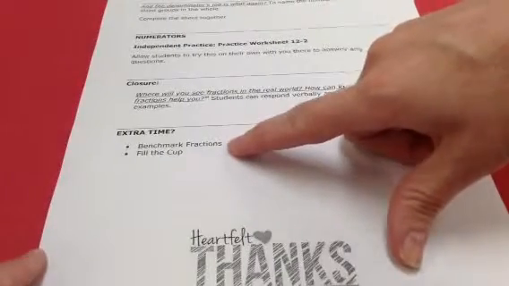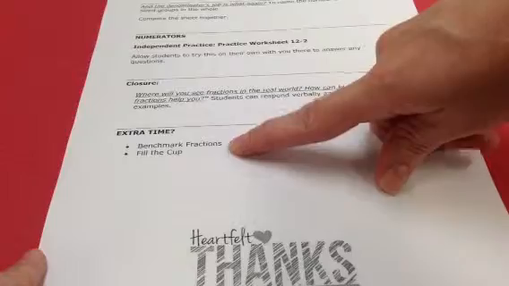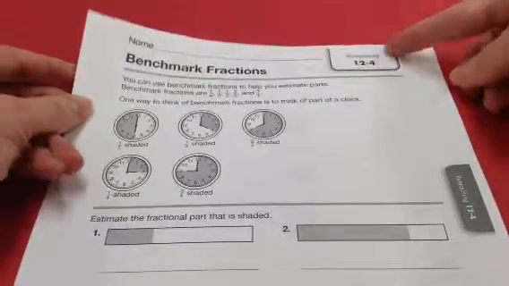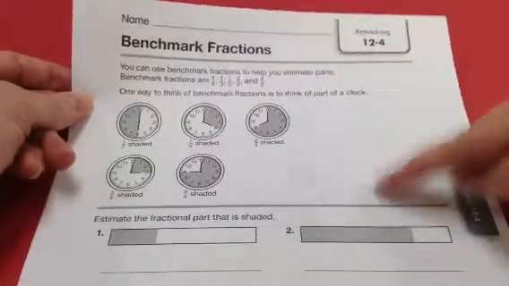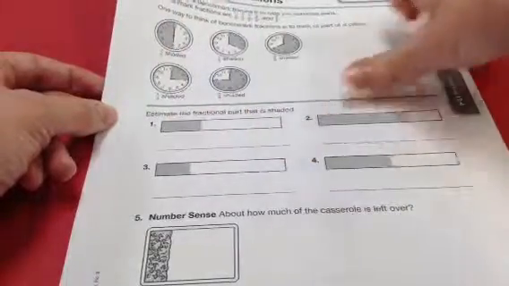Then if you do have extra time today, I don't think that you'll be able to get to this, but just in case, I'm putting it in there. You have benchmark fractions and fill the cup. These are very in tune with what we just did. So they give you the example of the clocks at the top. This is a reteaching piece, so you would want to take your time with this top piece, and then they're estimating to see what fractional part. So they would draw a line here and then see if they could make an equal part. They can use their fingers to kind of find that equal part, or whatever they need to do in order to see how that equal size piece would fit, and see what the fraction would be named.